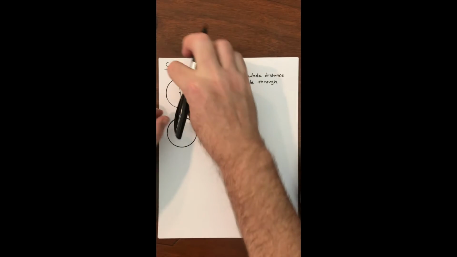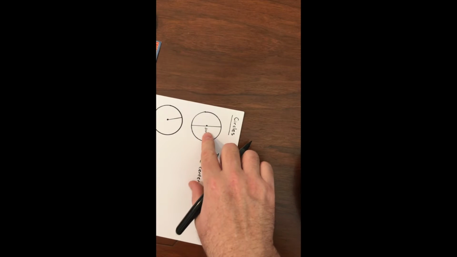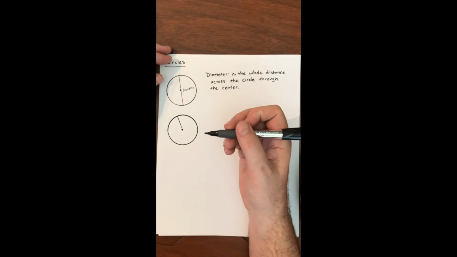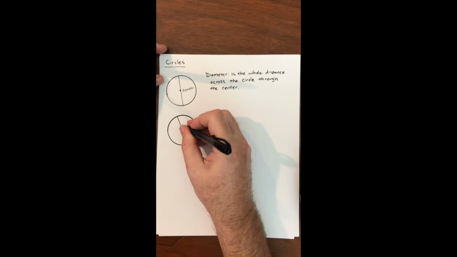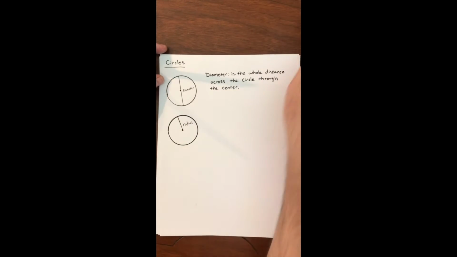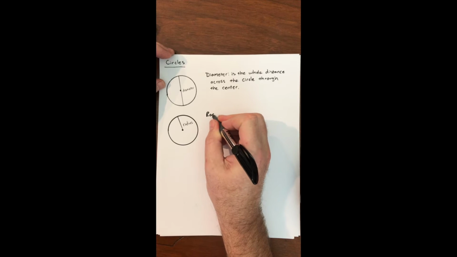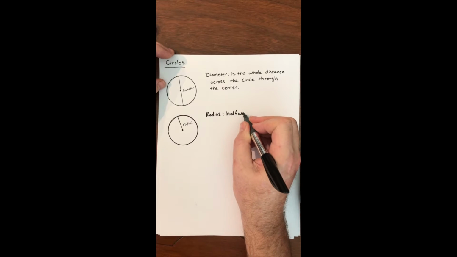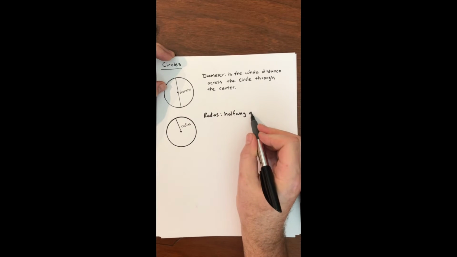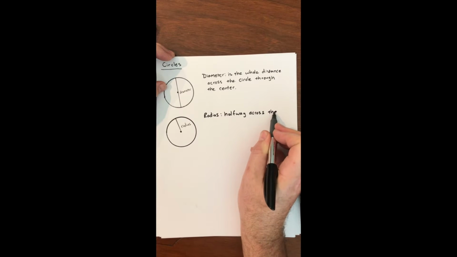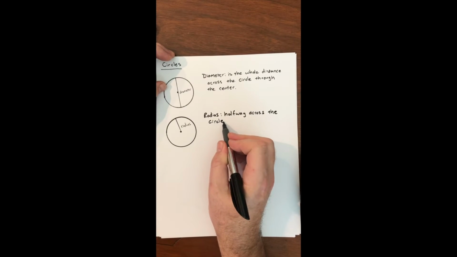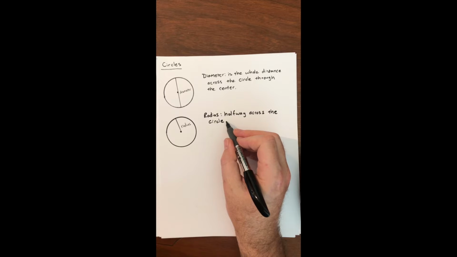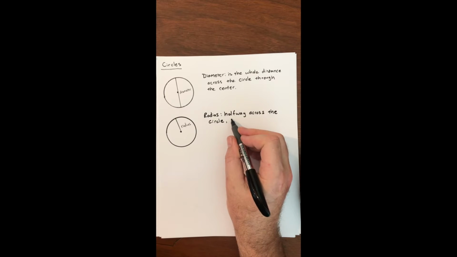Now realize this straight line can be rotated. If I spin the circle around, now it's horizontal instead of vertical. It doesn't matter which way the line goes. Same thing with the half line. The half line is known as the radius. So the radius is halfway across the circle. Right? And it goes to the center, halfway across the circle from the center.